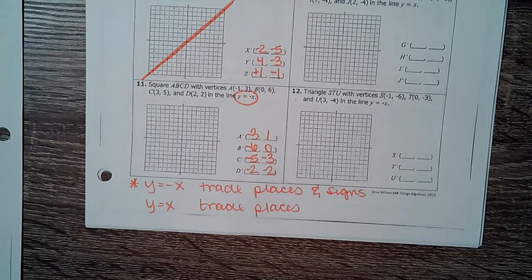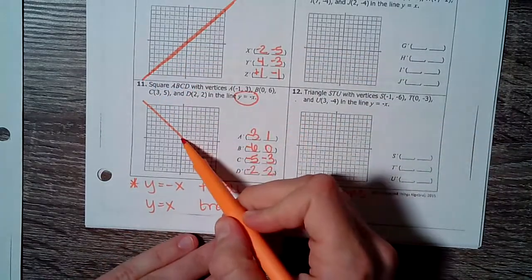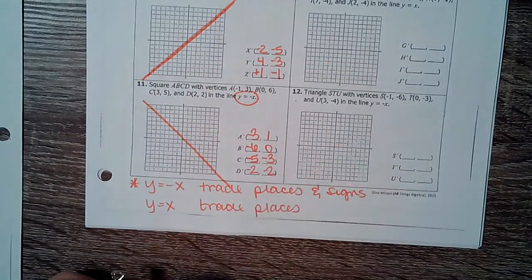All right, so that was a lot. Sorry, I should have said y equals -x is flipping this one. You can still hop this way if you wanted.